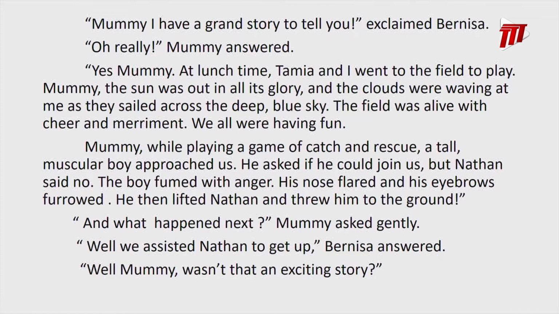"Mummy, I have a grand story to tell you," exclaimed Bonnet. "Oh, really?" Mummy answered. "Yes, Mummy. At lunchtime, Tamia and I went to the field to play. Mummy, the sun was out in all its glory, and the clouds were waving at me as they sailed across the deep blue sky. The field was alive with cheer and merriment. We all were having fun.